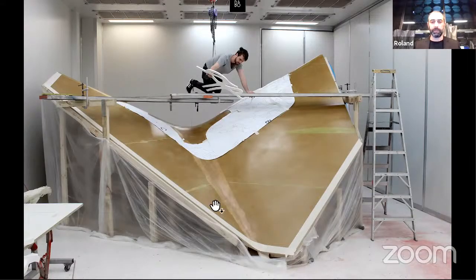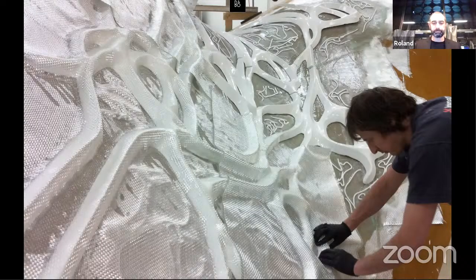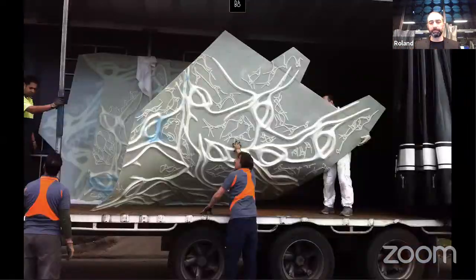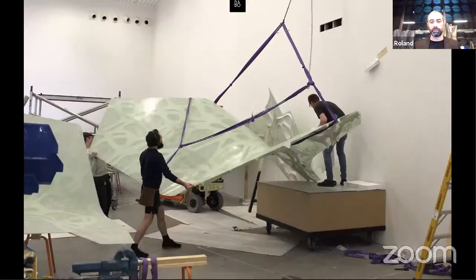You can see here, this is where we use one-to-one paper templates in order to position each of the elements. And so you can see Cam there laying down some of the foam inlays, which then get laminated into the composite. This was done by boat builders, through what is now a traditional composite boat building technique. Those then are trimmed down before being installed initially in the design hub at RMIT University in Melbourne. This is the largest piece going up on the wall.